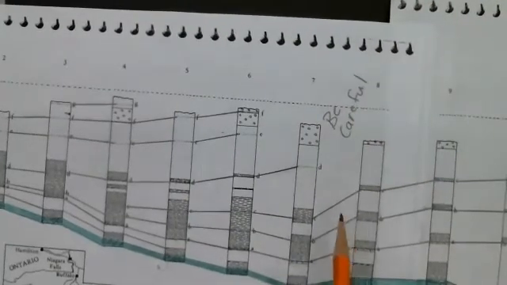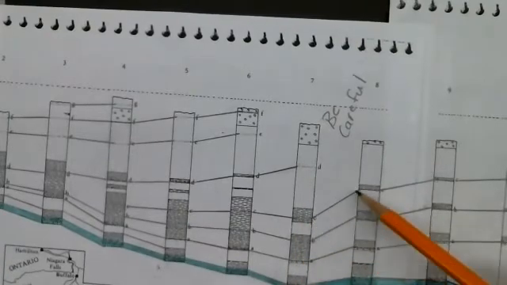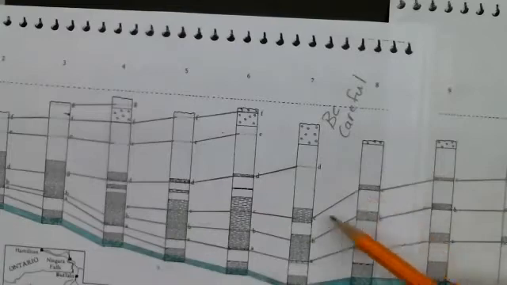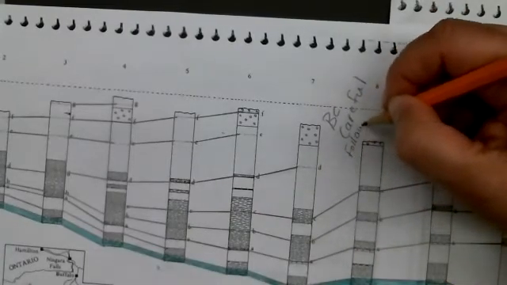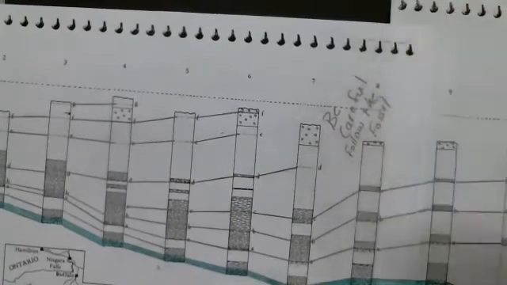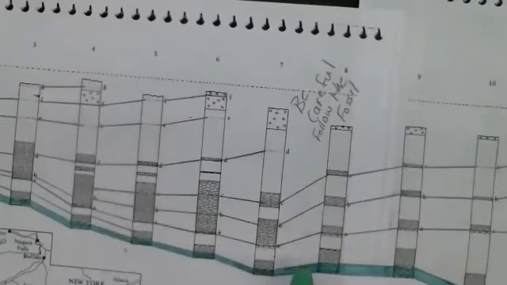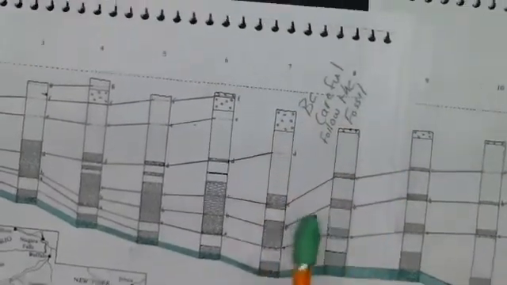This area, don't match that. You're going to match this. Follow the fossil. Follow the fossil. Okay? That's very important. That's where most of the mistakes are made, between 7 and 8, right there.